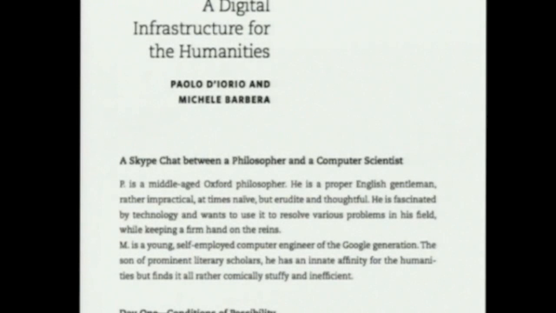I described it in an article which is more of a joke, a Skype conversation between an Oxford philosopher, who speaks like an Oxford philosopher, and a computer scientist of the Google generation who writes in terms of SMS or with abbreviations.